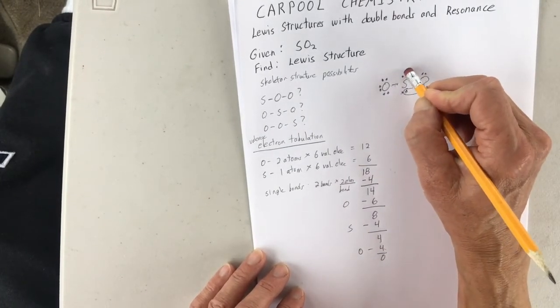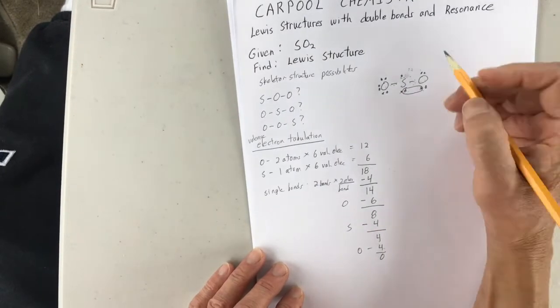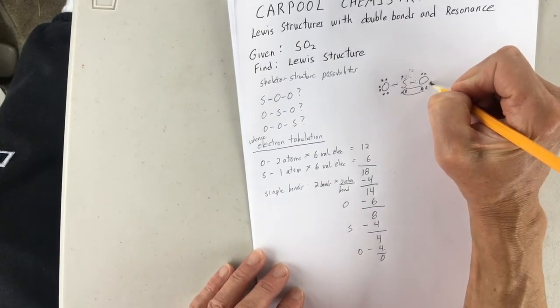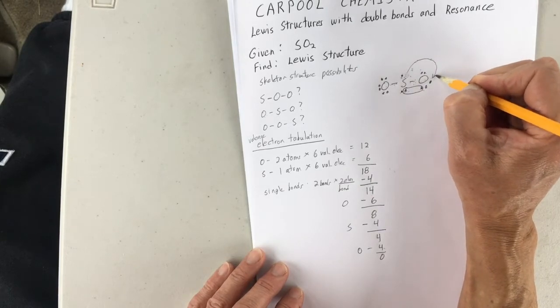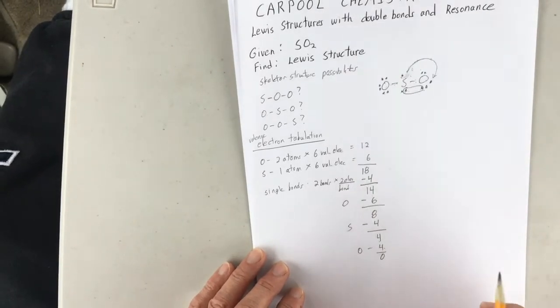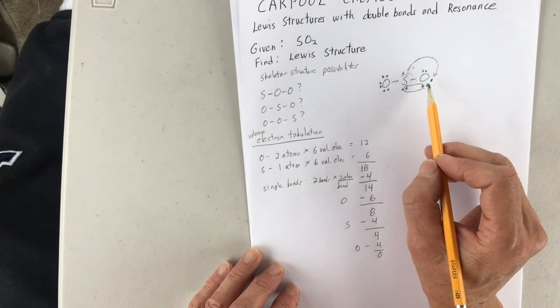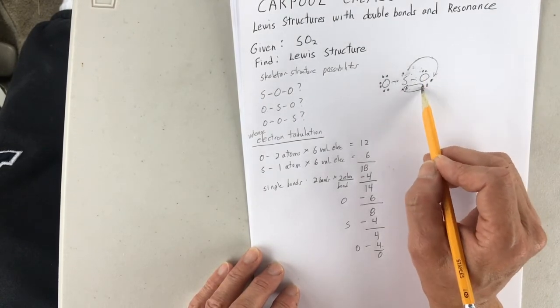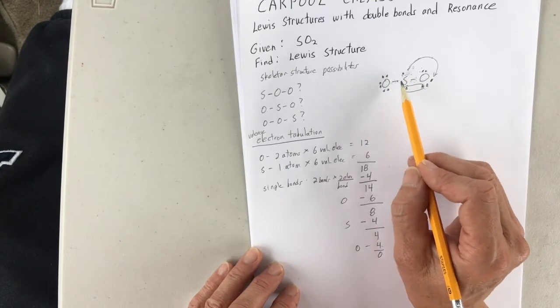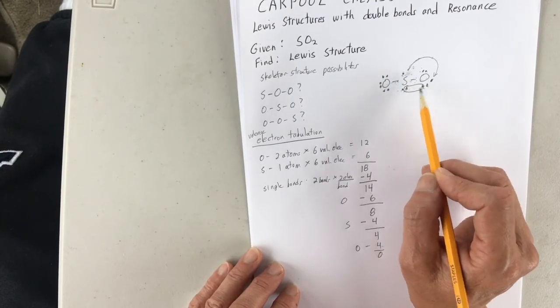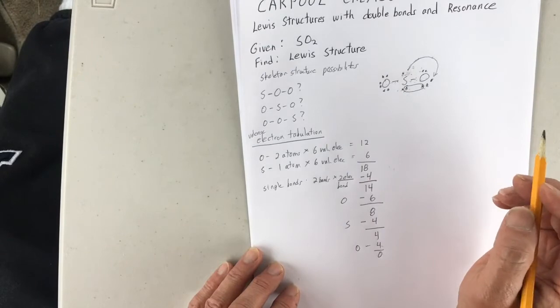So I'm going to go ahead and erase this electron over here. I'm going to reposition it over there. Okay, so this arrow will indicate that, hey, we got that electron from there. And now oxygen has 1, 2, 3, 4, 5, 6, 7, 8 electrons. Sulfur also has 1, 2, 3, 4, 5, 6, 7, 8 electrons. And we are now stable.